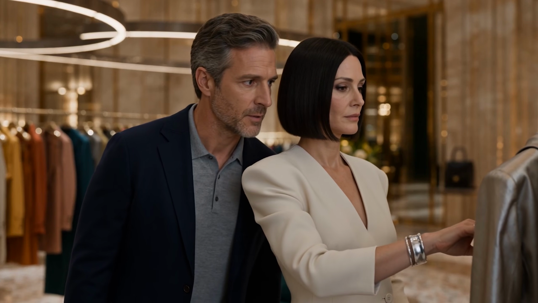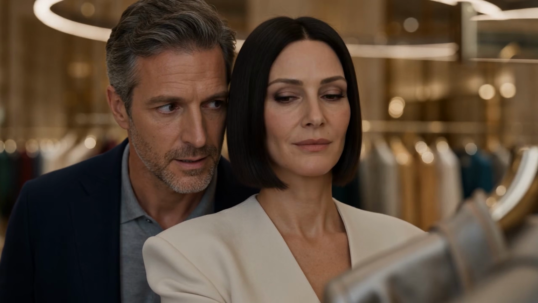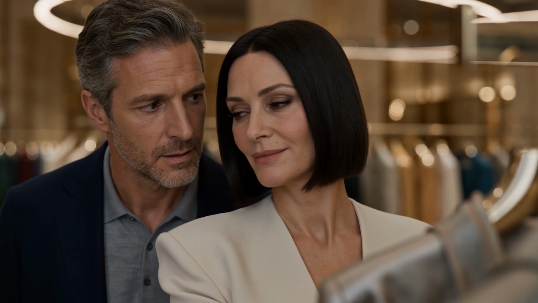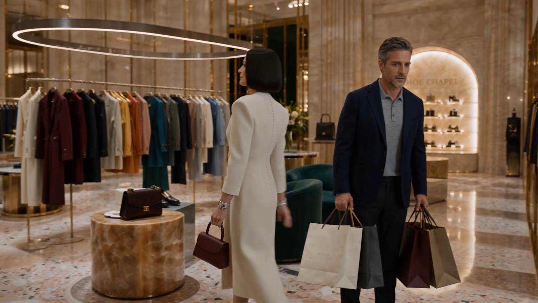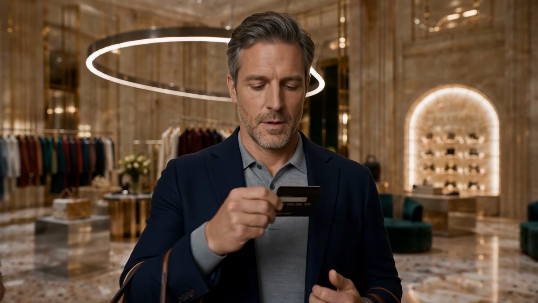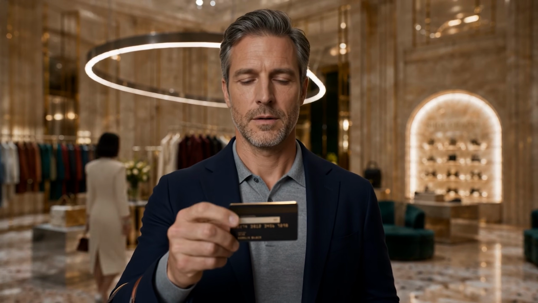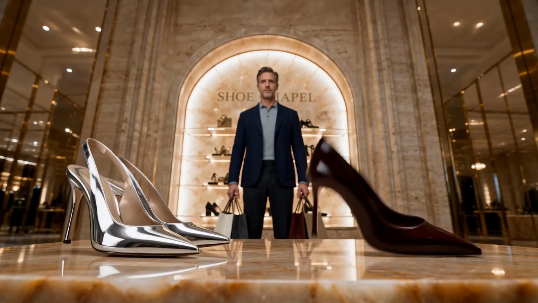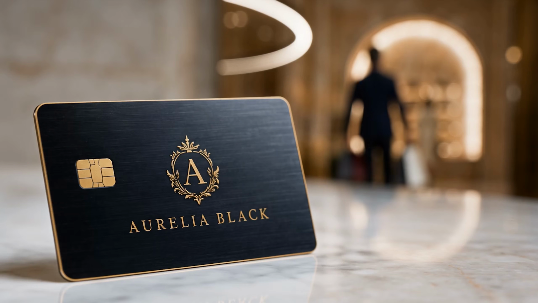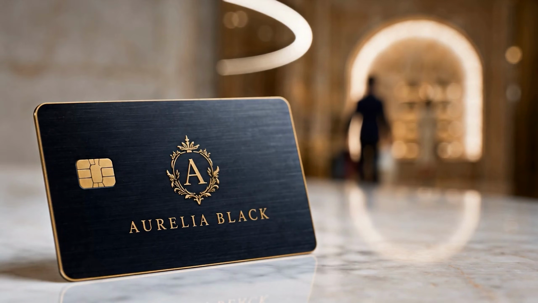Address, a code, a bag, perfume. Where are you trying to lead me? To the shoe department. Of course. And sandals. Naturally. Aurelia black card, ready for whatever comes next.